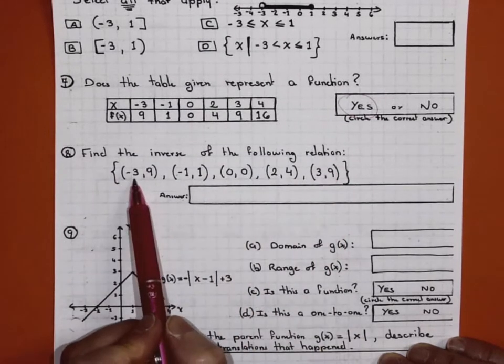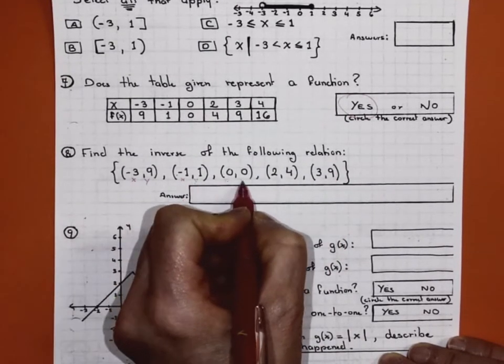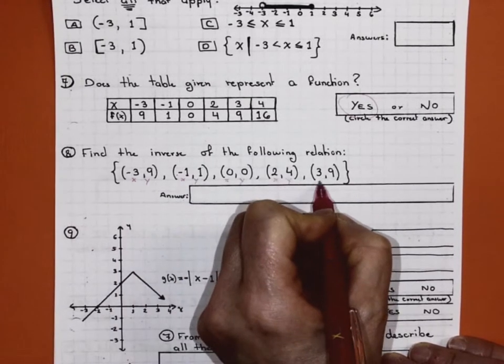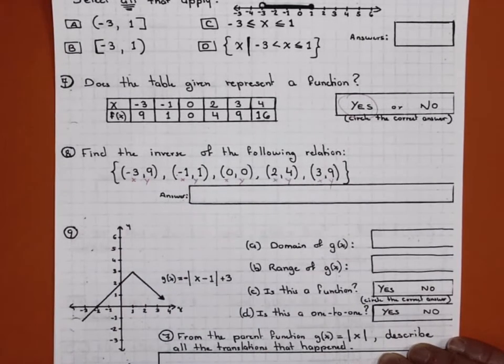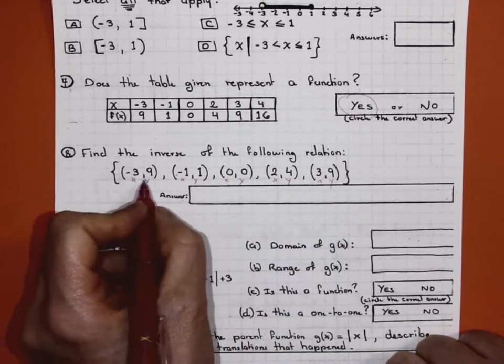Find the inverse of the following relation. So here I'm given x's and y's, right? Those are x and y's, and I need to find the inverse. And if you recall, when we did the inverse, when we had an equation, we switched x and y to find the inverse. So that's exactly what you're going to do here. To find the inverse will just be those switched.